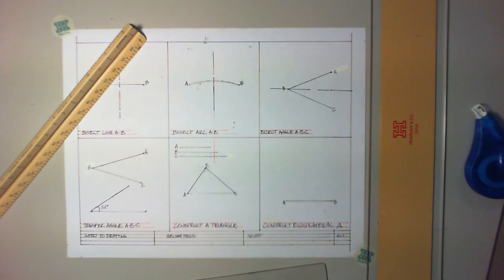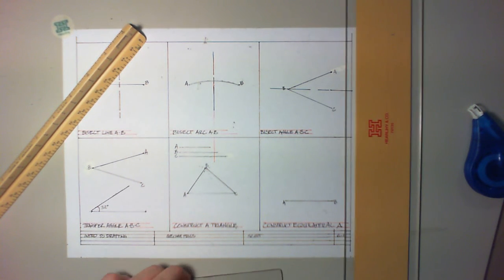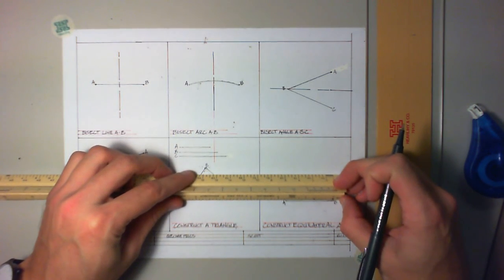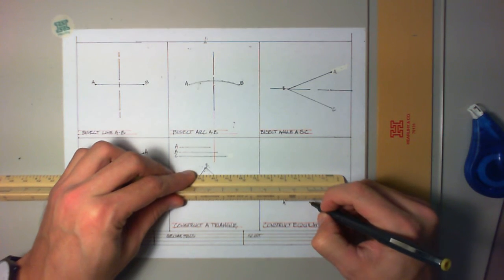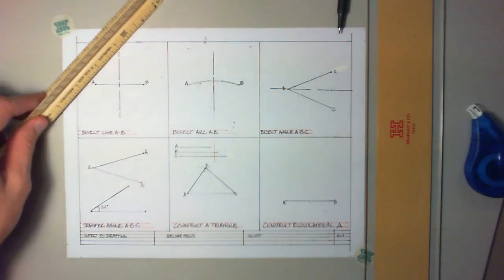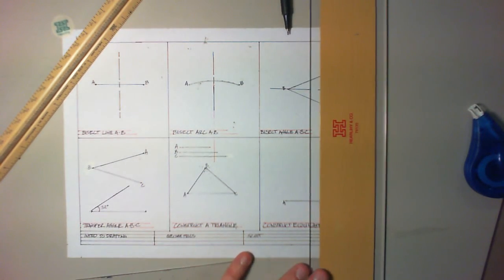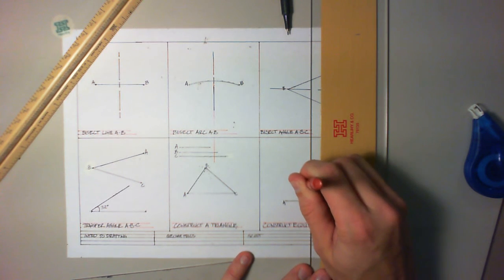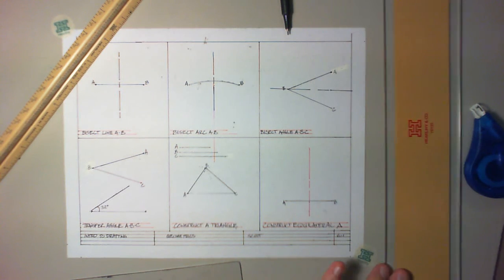Okay. Now to make this equilateral, what we first want to do is bisect that line. So remember, half of 1 3/4 was 7/8. So using my light pin, I'm going to make that center line. Long dash, short dash, long dash.